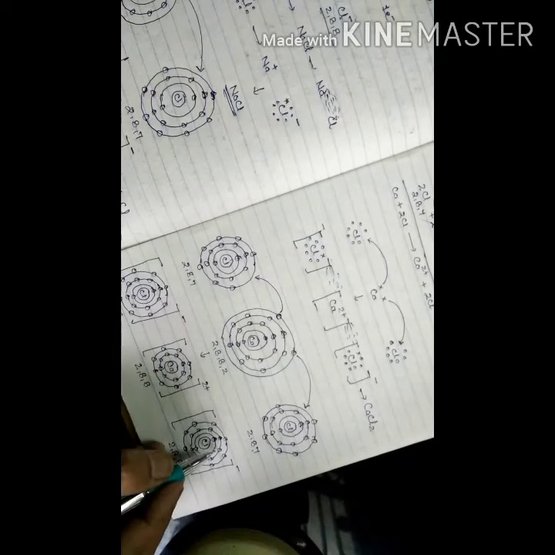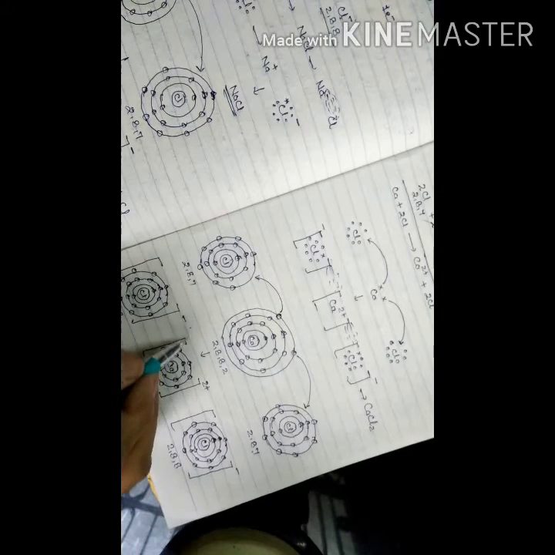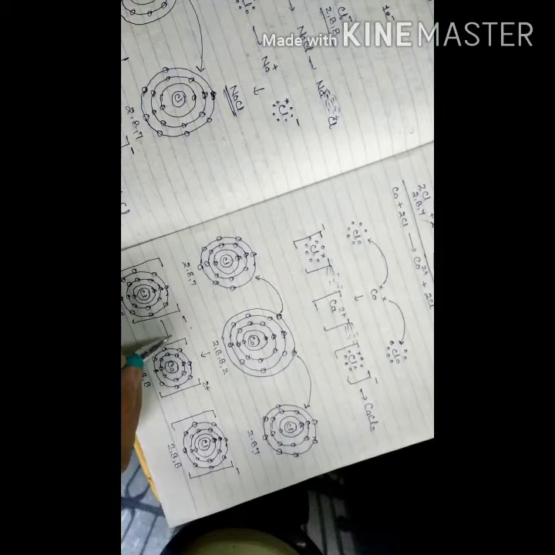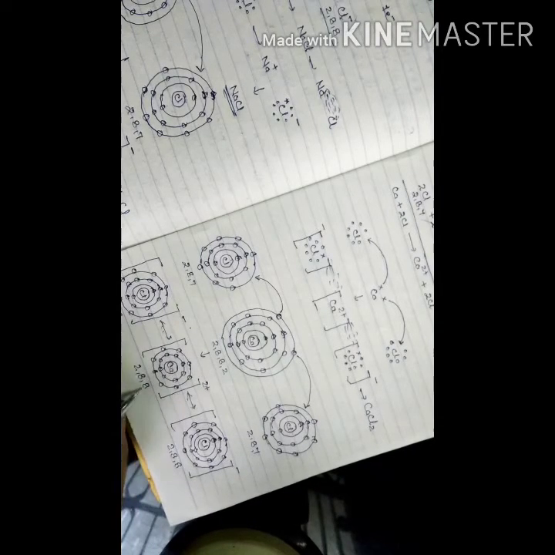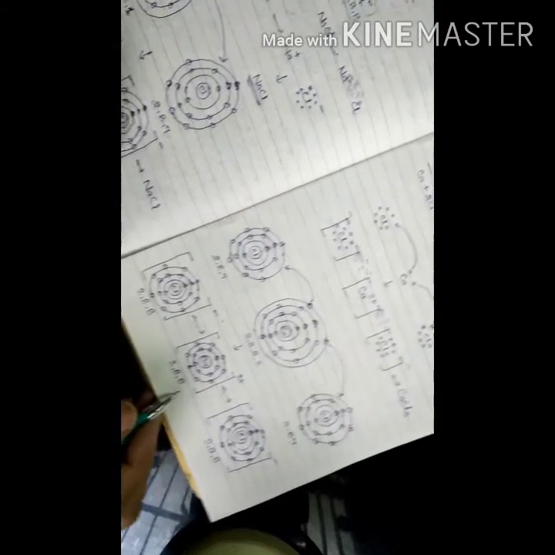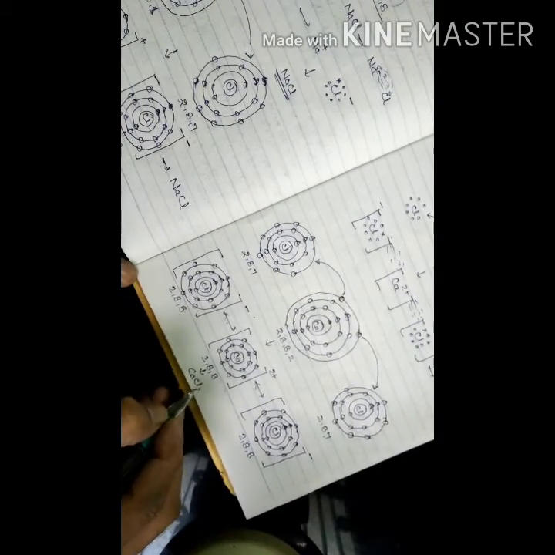Now chlorine is negatively charged and calcium is positively charged, so there will exist a force of attraction between these two. So this will result in the formation of CaCl2.